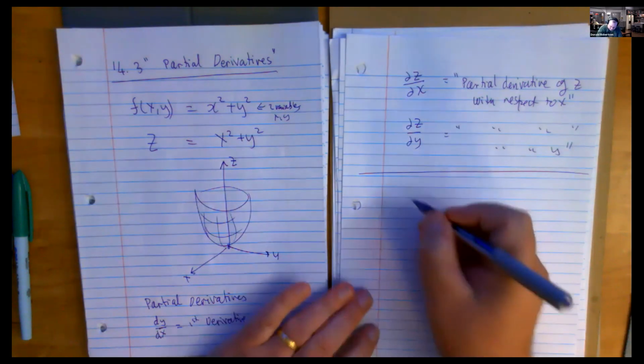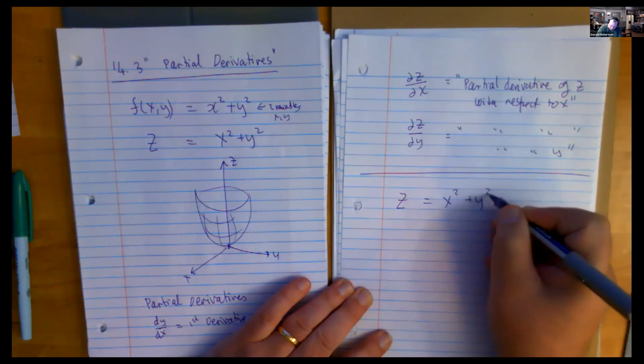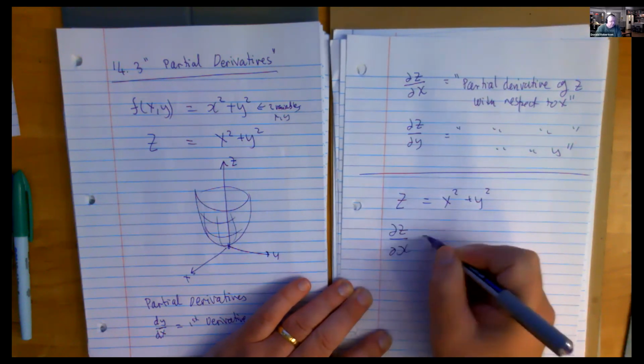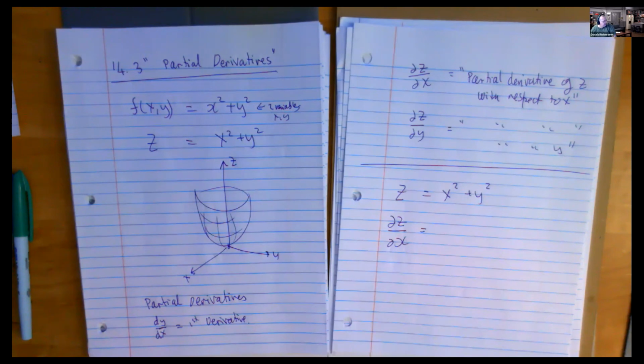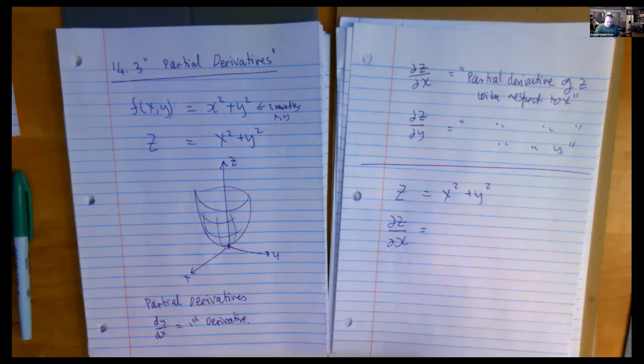So here is my z, x squared plus y squared. And we have to figure out what it means to get the partial derivative. Well, we have to figure out what to do about the other letter, and I'm calling it a letter now for a good reason. What we do with the y squared.